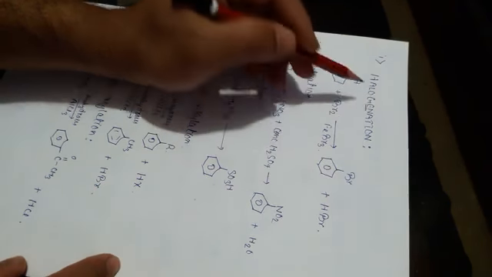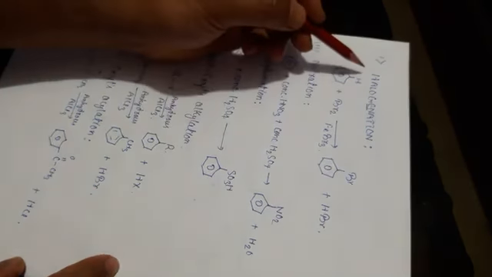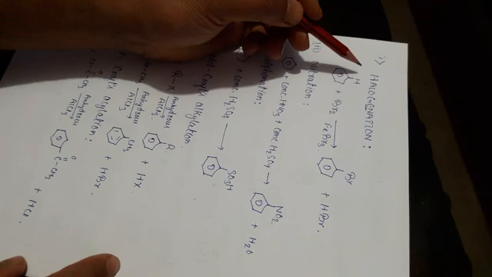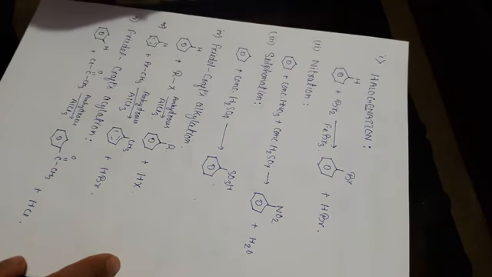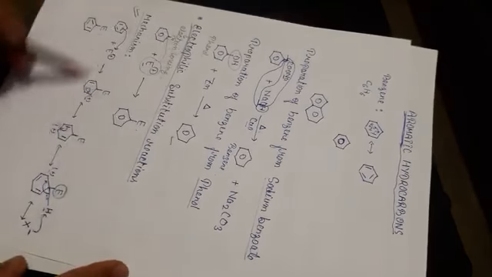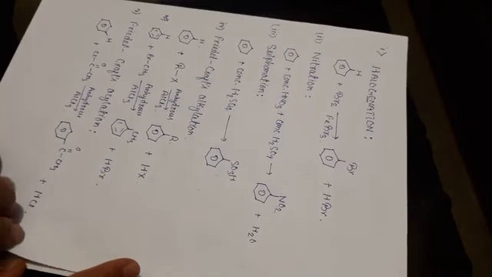Now let's discuss different types of electrophilic substitution reaction. The first one is halogenation. So halogenation means addition of halogen to the benzene ring, and this is one of the types of electrophilic substitution reaction. Here the same mechanism that we discussed just now will be followed. Okay, so here we can see halogenation.